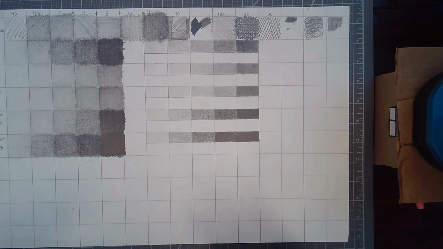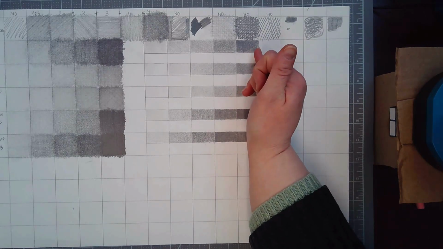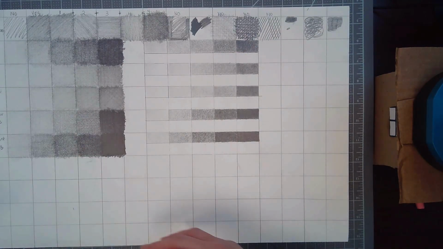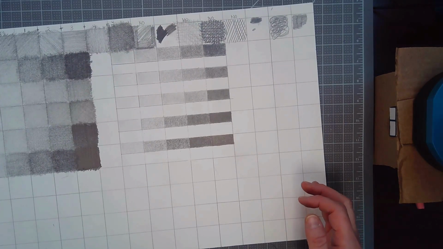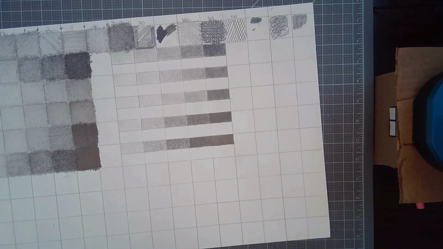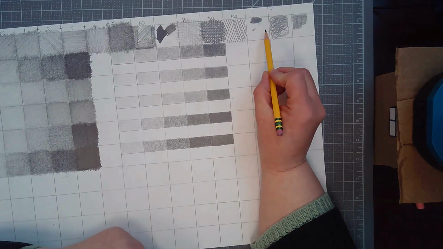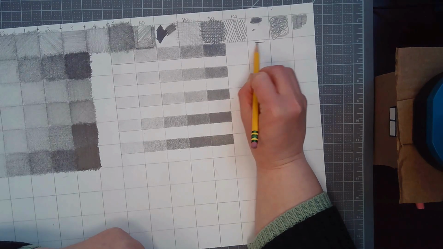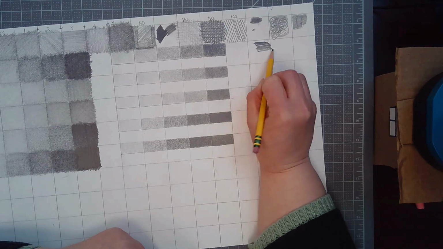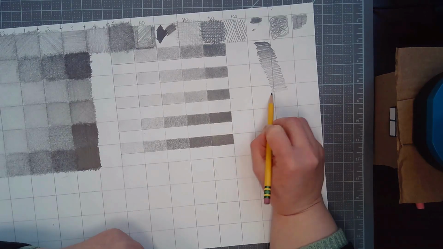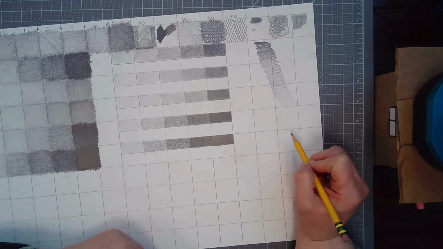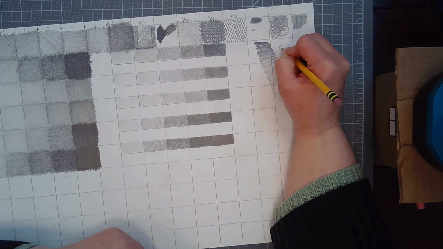So in gradual value or blended value, the goal is to have it slowly change from one value to the other. Now you can quickly practice this or get the idea of it if you take a pencil and somewhere off to the side here, start applying heavy pressure, just scribble back and forth, and as you move further down the page, you just ease up on pressure. Okay, this is a gradual value change.